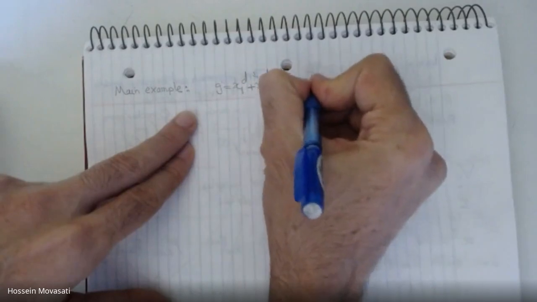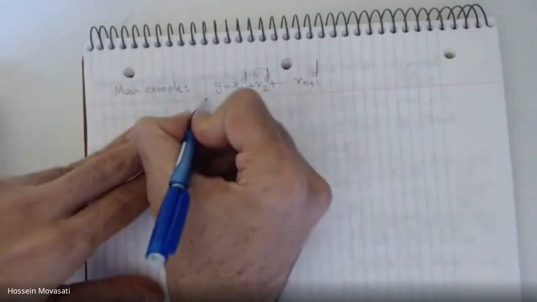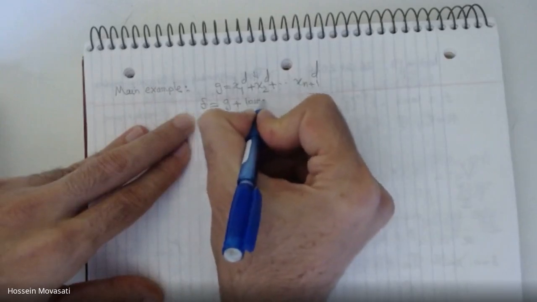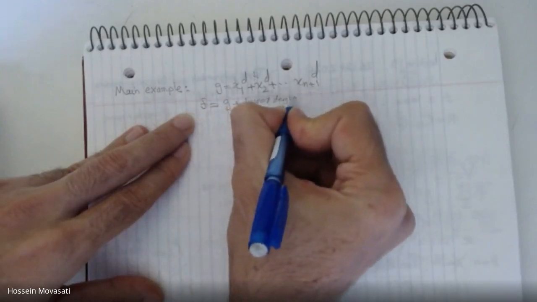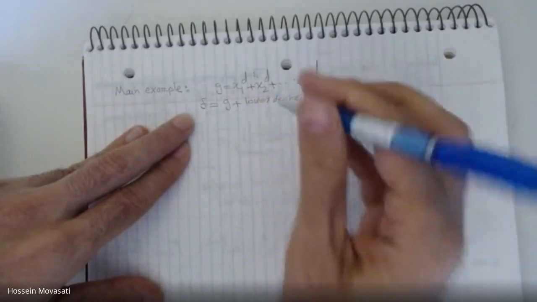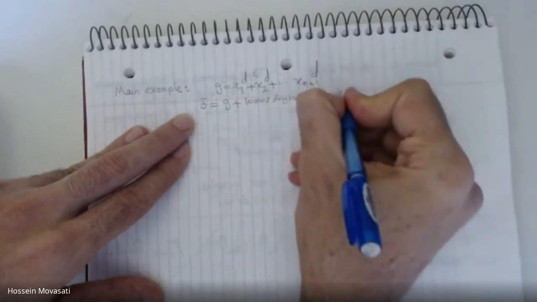Xn plus 1 to the d. And at the end, F will be G plus lower degree monomials.